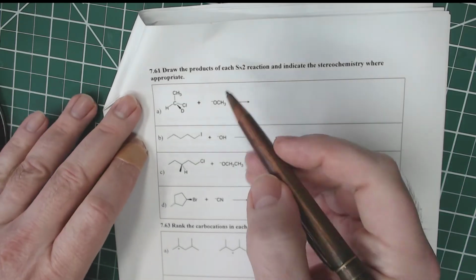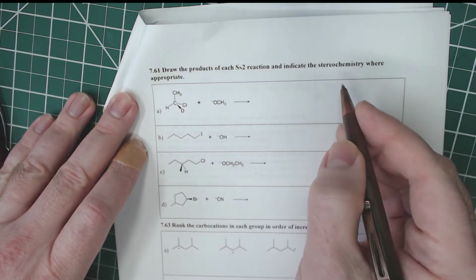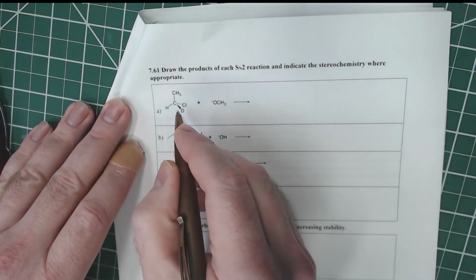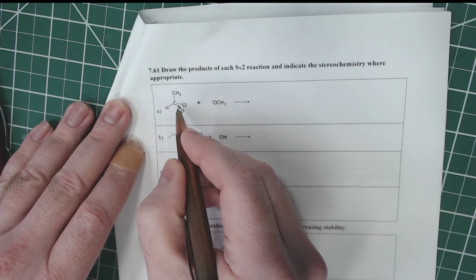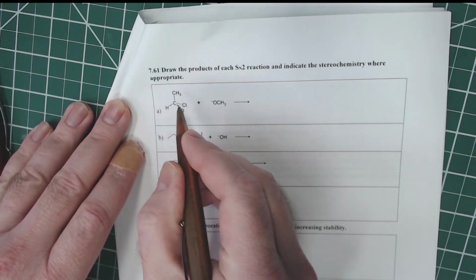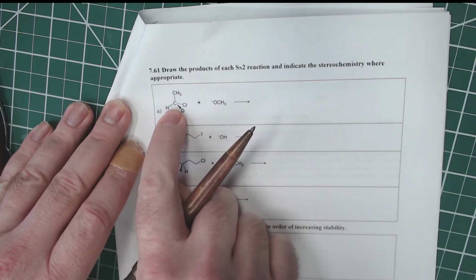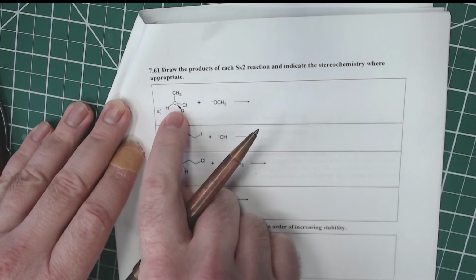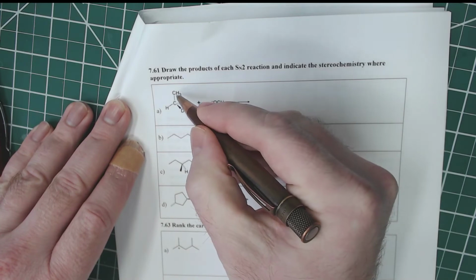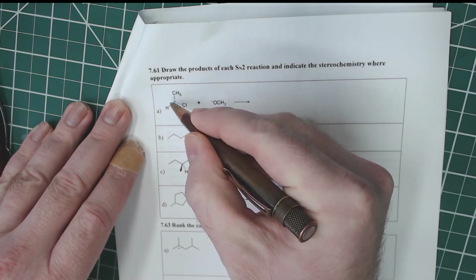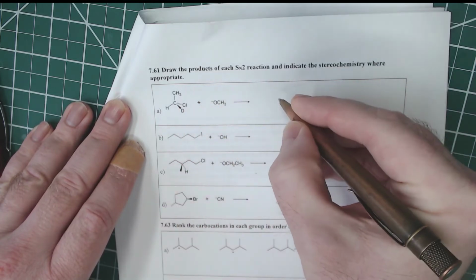All right, so draw the products of each SN2 reaction and indicate the stereochemistry where appropriate. So the first thing we want to do is see, is the halogen at a stereogenic center? And we'll see that this carbon has 4 different things attached, so that definitely is a stereogenic center. So we're going to get inversion of that stereogenic center. Now, the easiest way to do this is to leave these 2 things exactly in the same place, and then flip that deuterium back and have the OCH3 come forward.